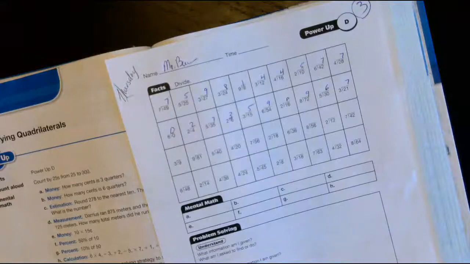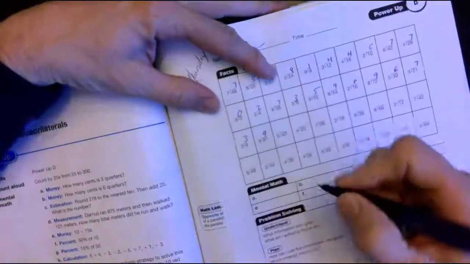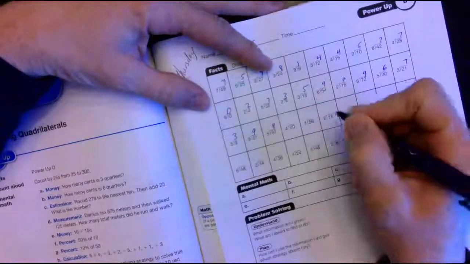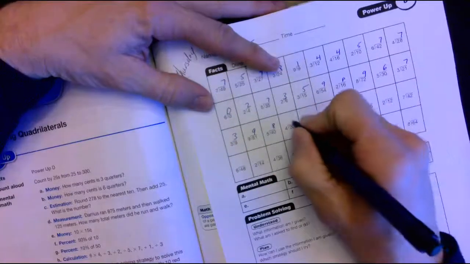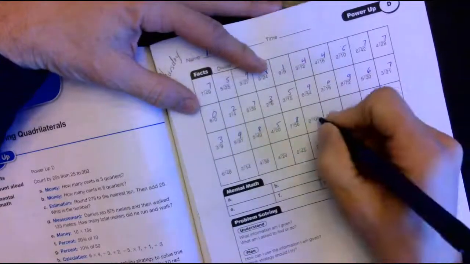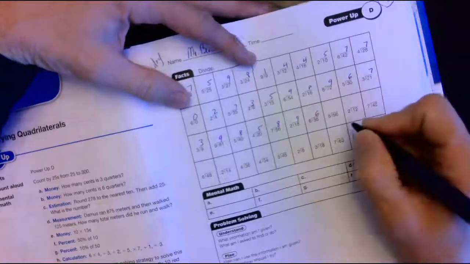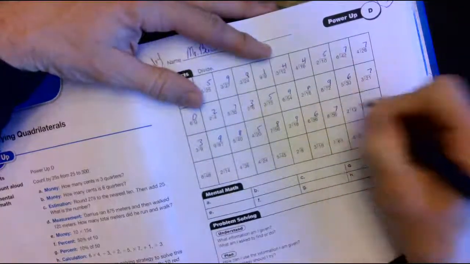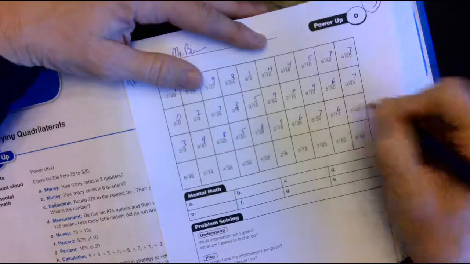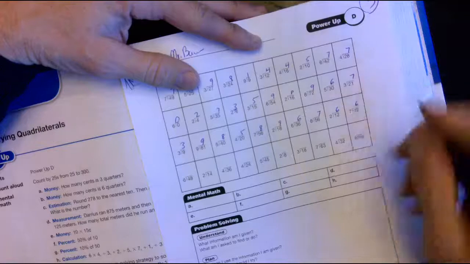Moving on. 9 divided by 3 is 3. 81 divided by 9 is 9. 40 divided by 5 is 8. 20 divided by 4 is 5. 56 divided by 7 is 8. 18 divided by 2 is 9. 36 divided by 6 is 6. 56 divided by 8 is 7. 12 divided by 2 is 6. And 42 divided by 7 is 6.